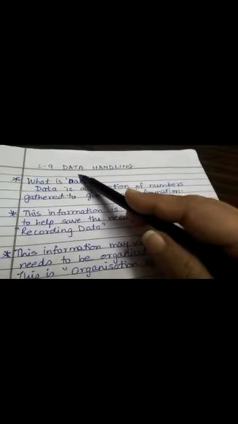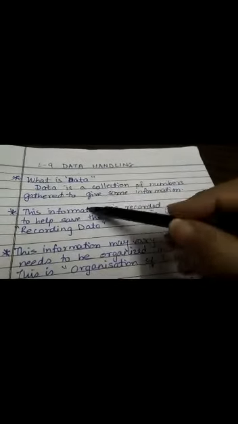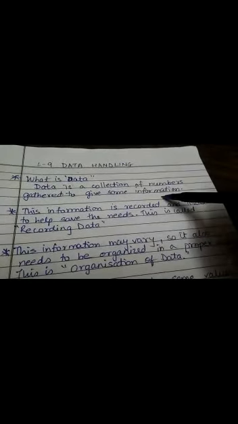Lesson number 9, Data Handling. So students, let's start data handling. Now what does data mean? Data is a collection of numbers gathered to give some information.